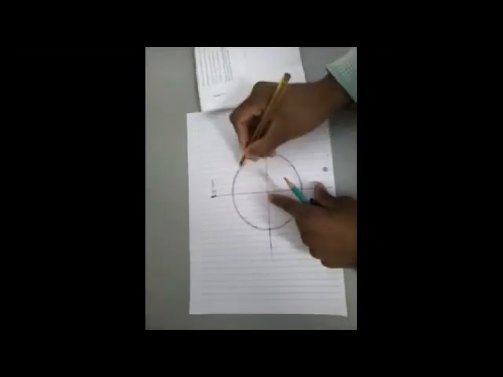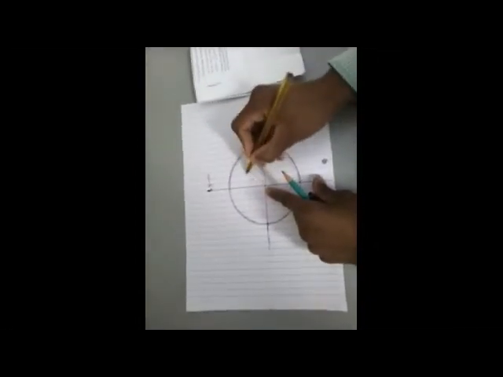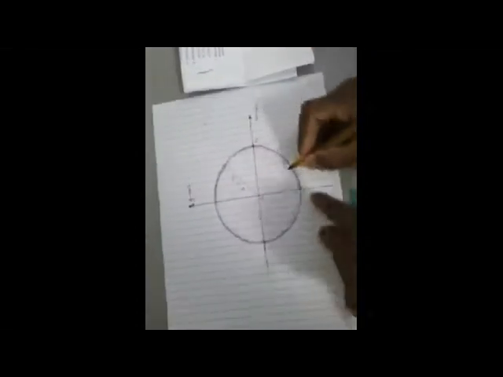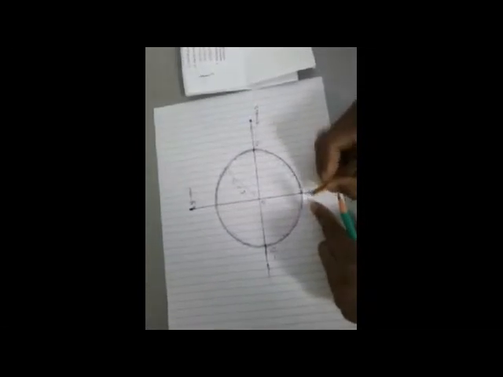With this radius, I know that this point will be 5, this will be negative 5, this will be negative 5, and this one will be 5. So this is where we start off. The question proceeds and tells us that we've got square bases, right?